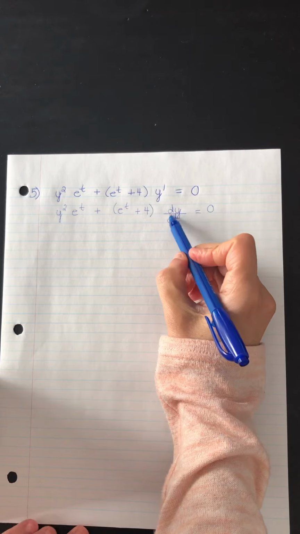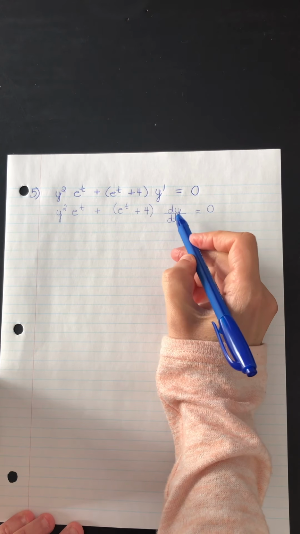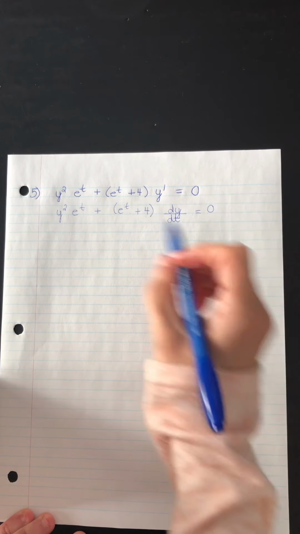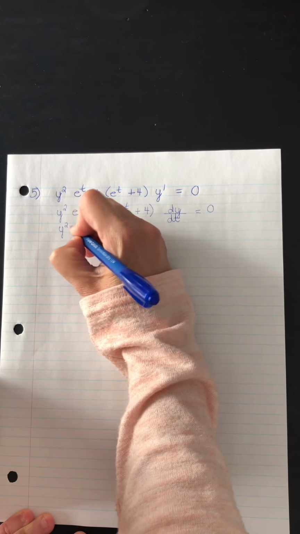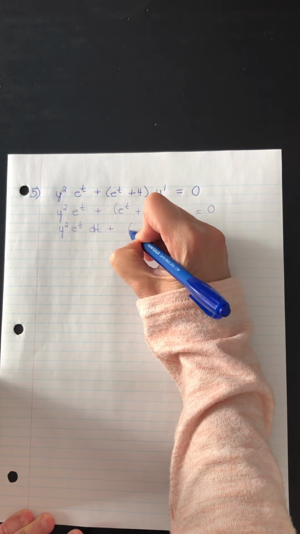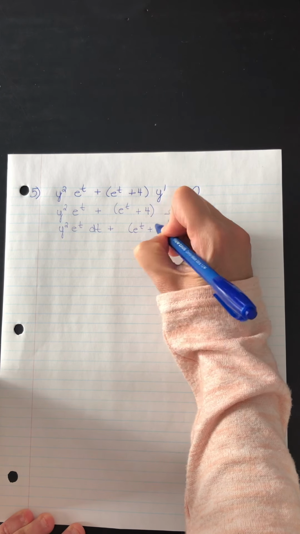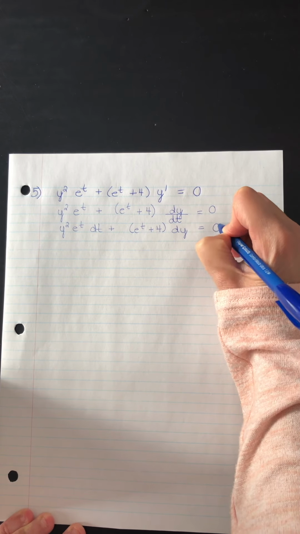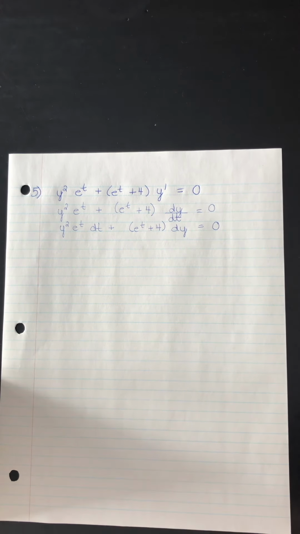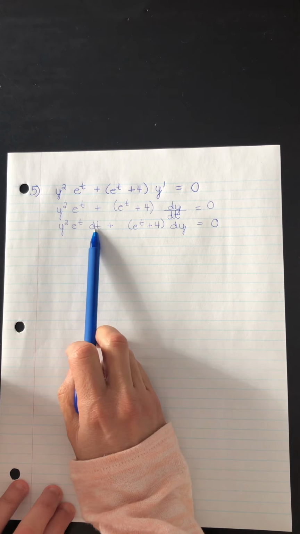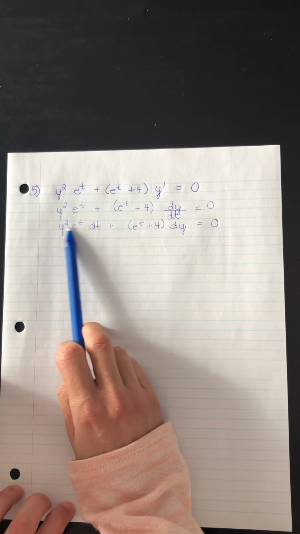Next, we can't have the differential in the denominator, so we're going to multiply all terms by dt, and that'll look like this. Okay, so that is looking better now. Now take a look. Oh boy, in here we should not have y².